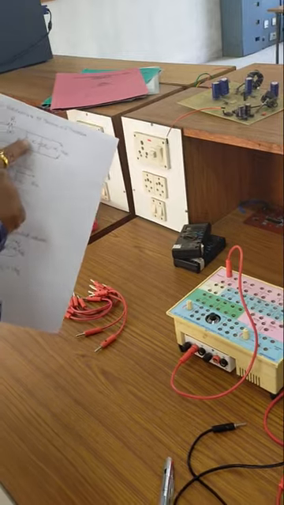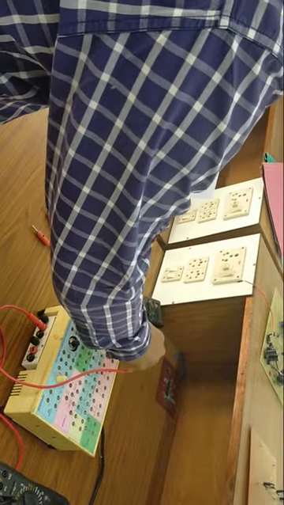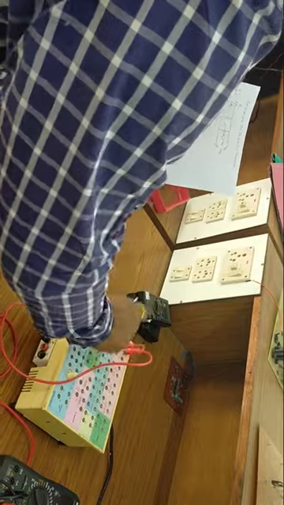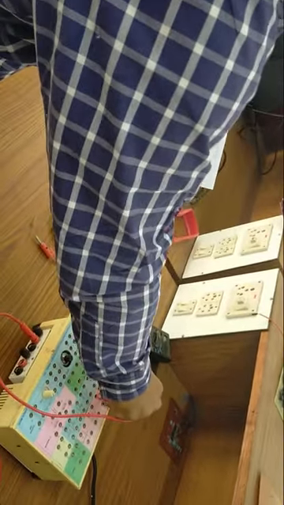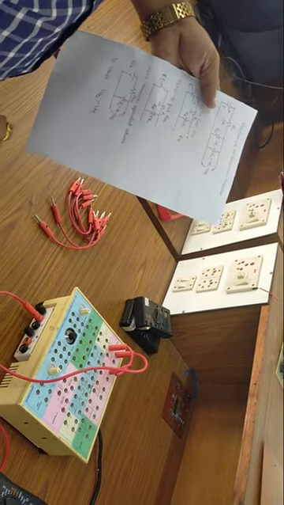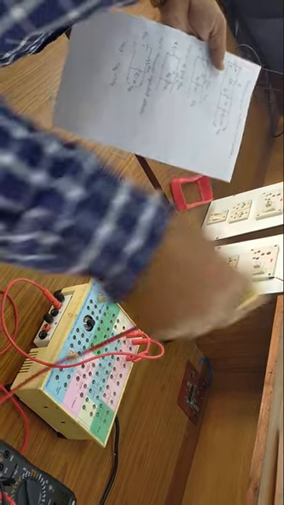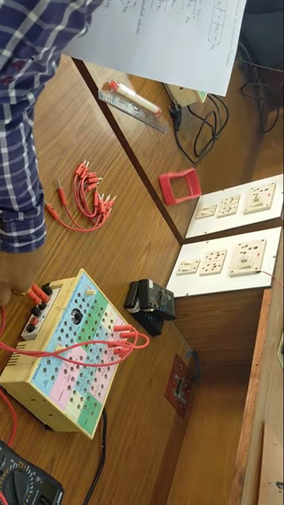The next end of R1 is going to the 1K. The other end of this 1K is going to the negative of the supply.